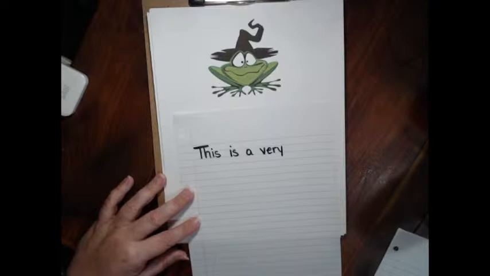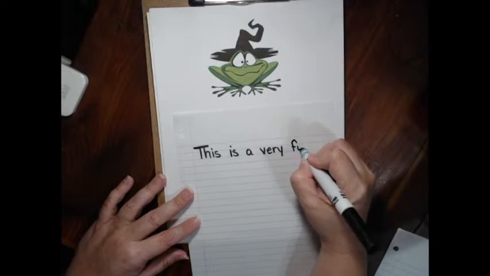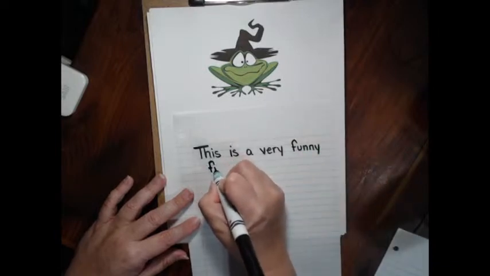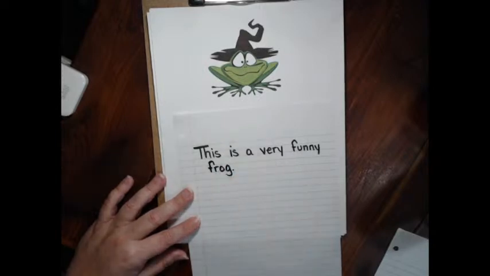I kind of want to say silly again. But what could we say instead of silly? How about funny? This is a very funny frog. Maybe it's the hat, but I think he must belong to a witch. This must be a witch's pet. This is a very funny frog.